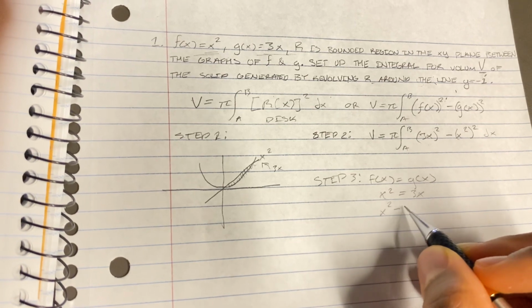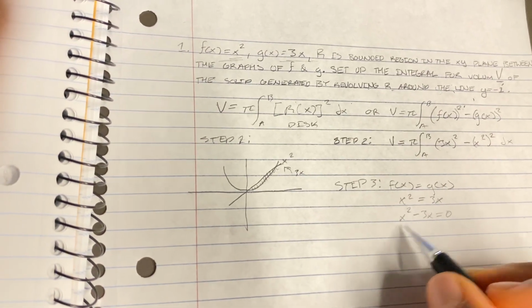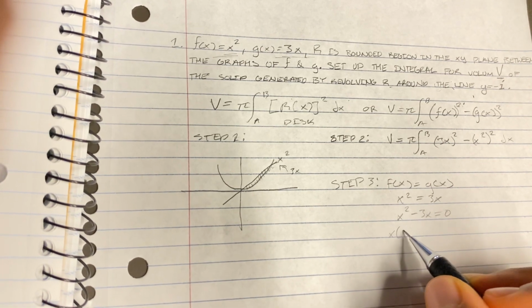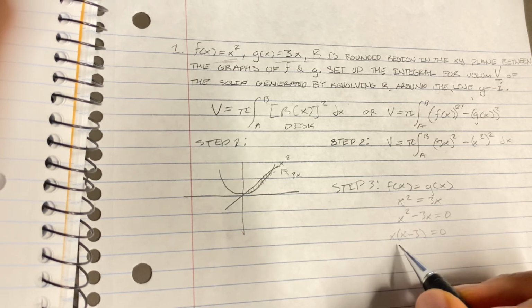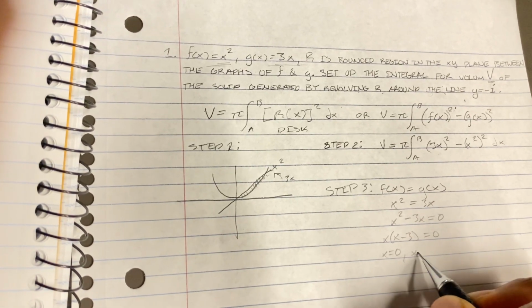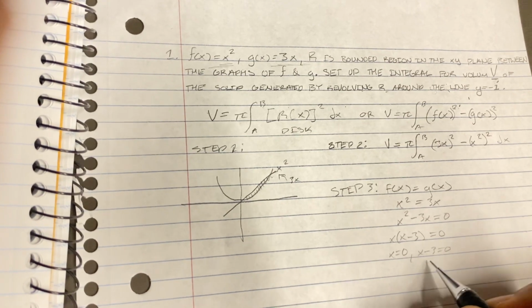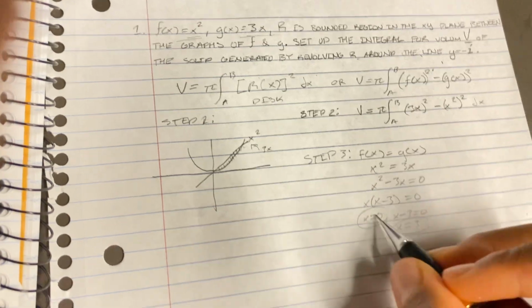This gives x squared minus 3x equals 0, and you factor out an x. So it's x times x minus 3 equals 0. Then you get x equals 0, and x minus 3 equals 0 gives x equals 3. These two things are your bounds, x equals 0 and x equals 3.